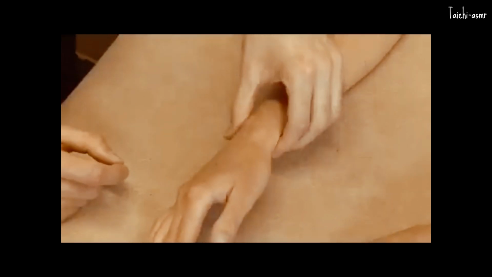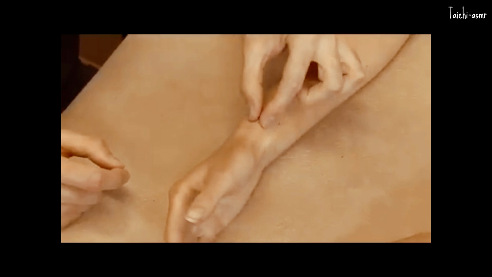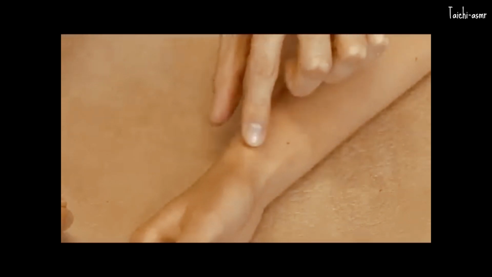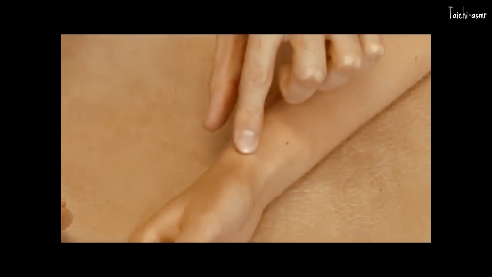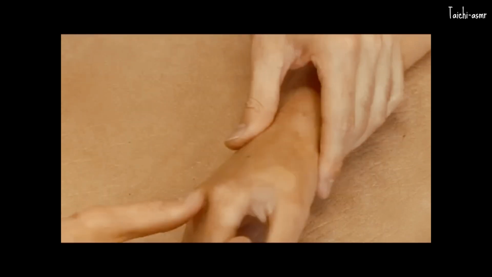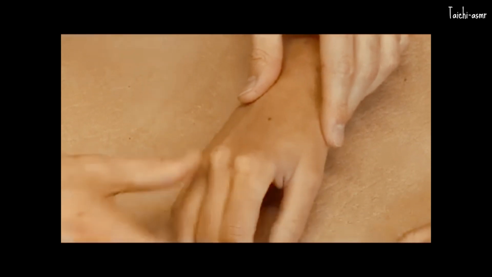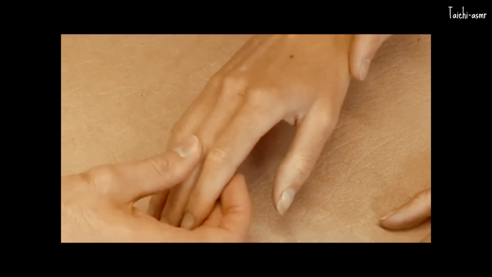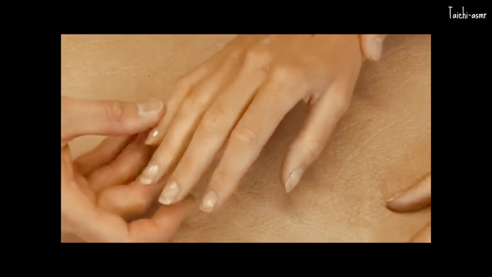I also assess the first dorsal compartment, which is here, at the site of de Quervain's tenosynovitis, and this is the area of tenderness where, should they have tenosynovitis, pain will be elicited. I also feel at the first carpometacarpal joint for signs of osteoarthritis. I feel the metacarpophalangeal joints, both in the fingers and in the thumb, the proximal interphalangeal joints, and the distal interphalangeal joints.